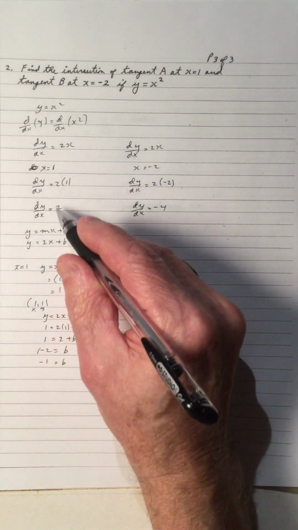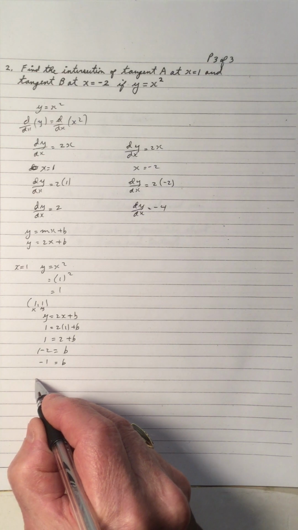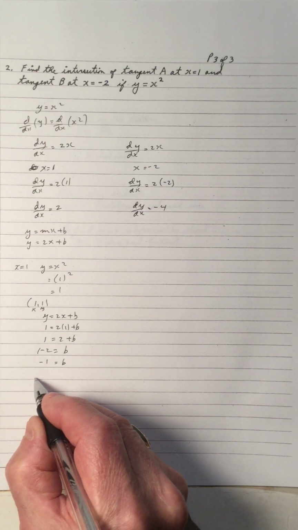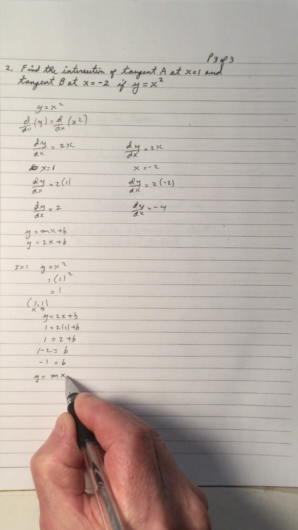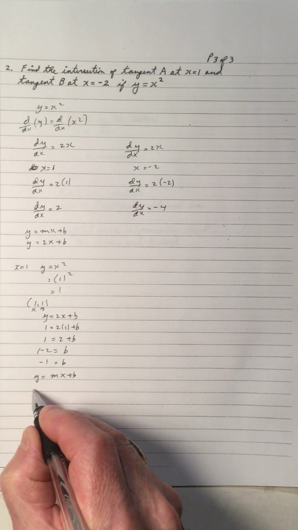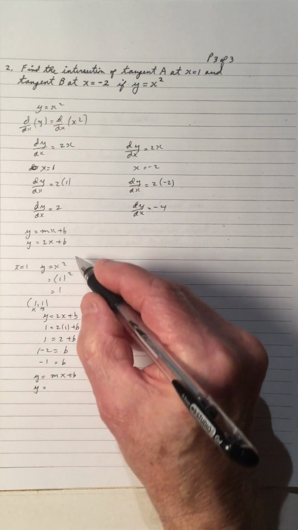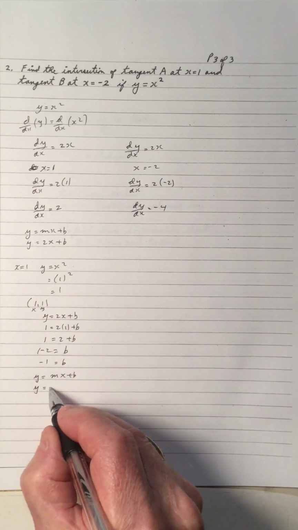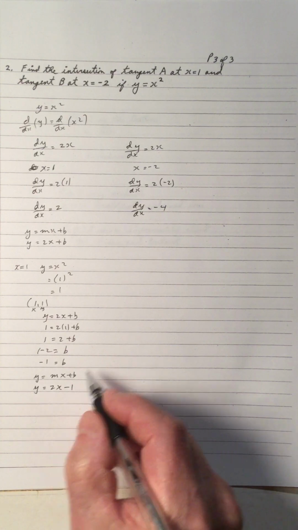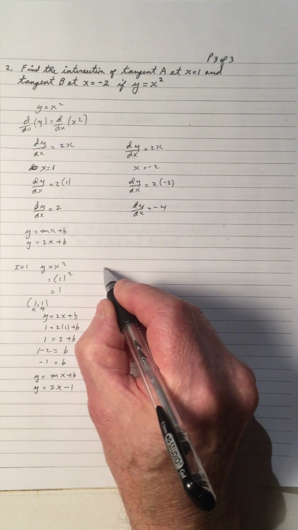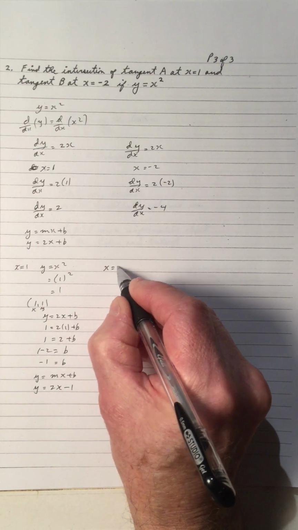So the equation at 1, where the tangent hits at x equals 1, is y equals mx plus b. So that's y, and the slope, we found the slope to be 2 here, and we found the y-intercept to be negative 1. So let's also look at where x is 2.